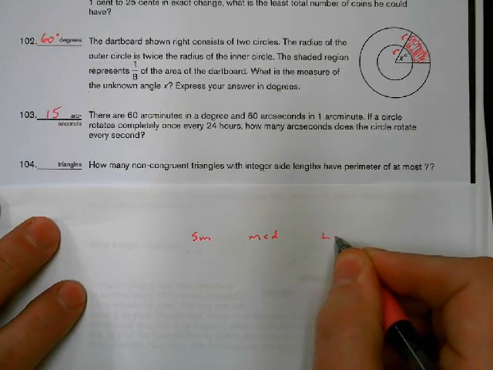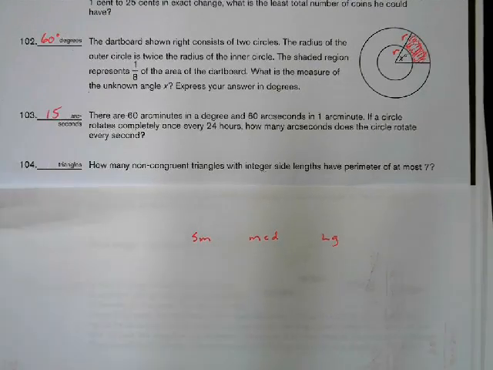Now, you cannot just use any 3 sides to make a triangle. In order to make a triangle, the sum of the 2 smallest sides has to be bigger than the 3rd side.